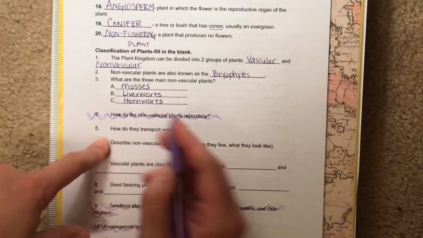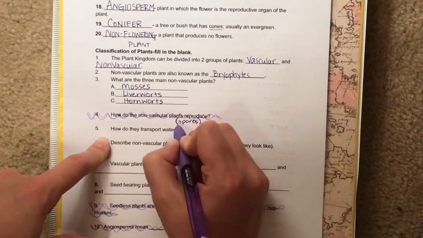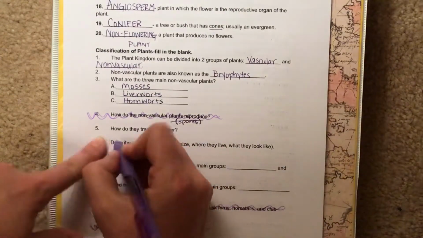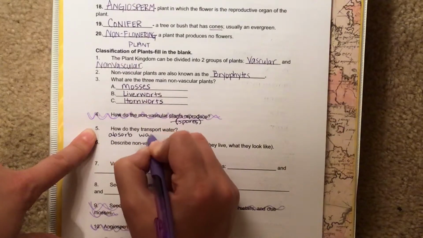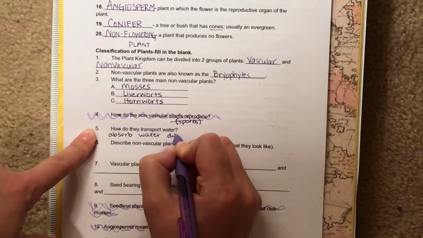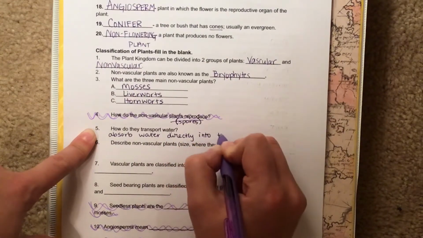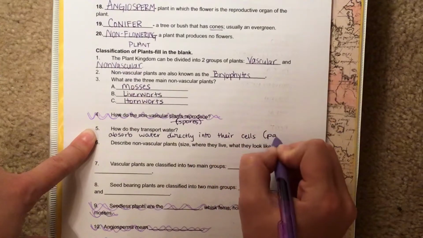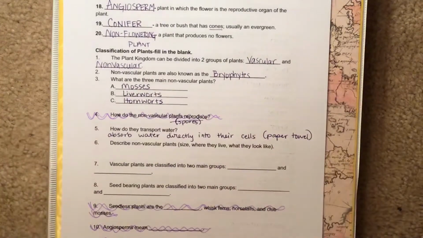We're going to skip number 4. Technically, the answer would be spores, but we just learned about that a little bit yesterday, so I'm not really going to have that on your test. But how do they transport water? They absorb it directly into their cells, kind of like a paper towel. And we saw that with the moss experiment.